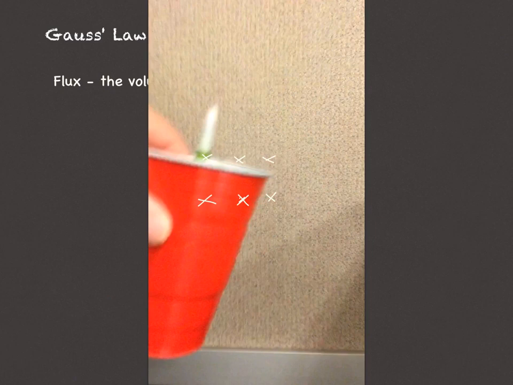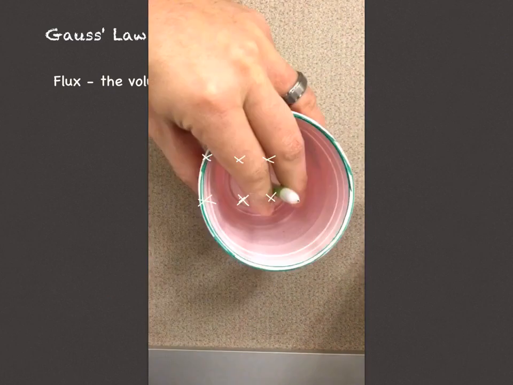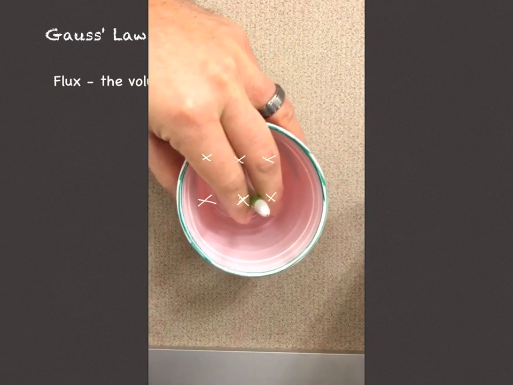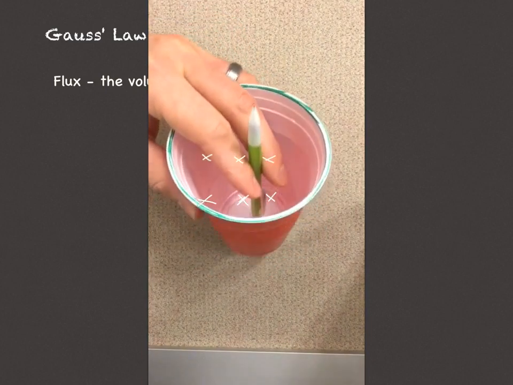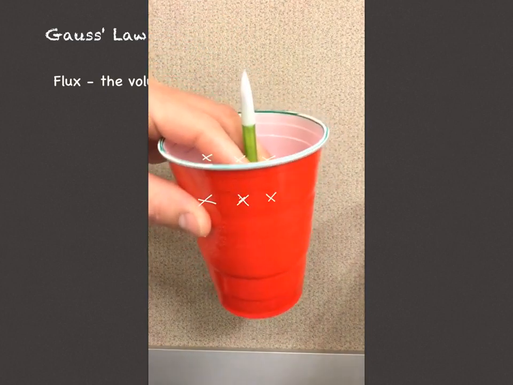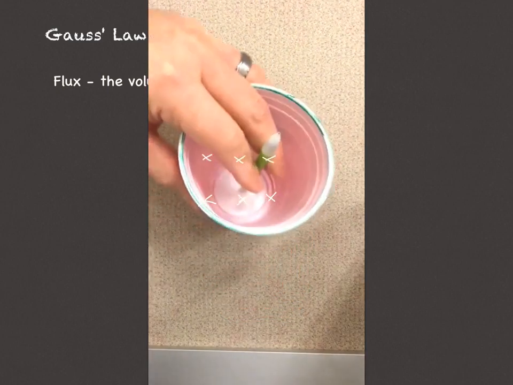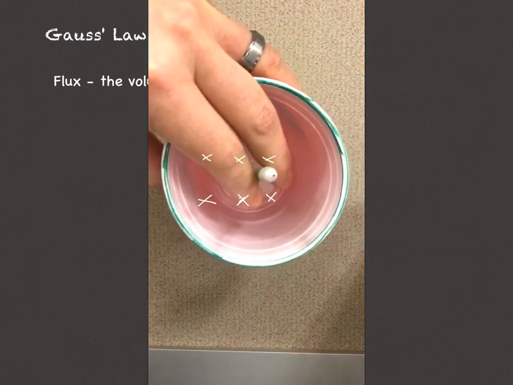When the normal is in the same direction as the flow, you get the maximum amount of flux, the maximum amount of water caught. If the normal is perpendicular to the flow, which is still into the page, that's when we get the minimum.